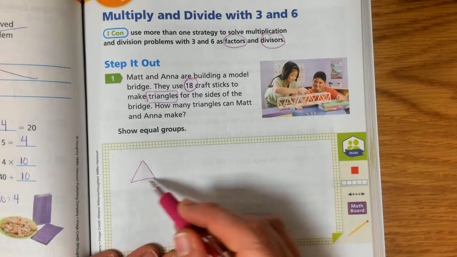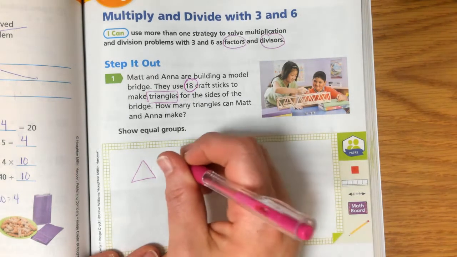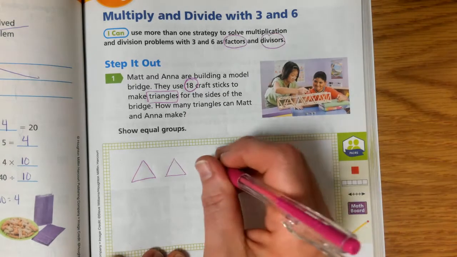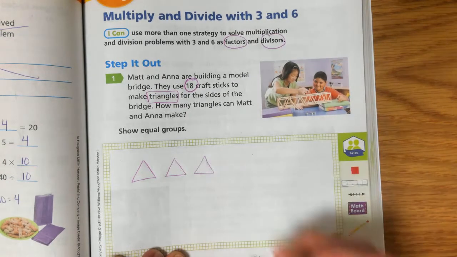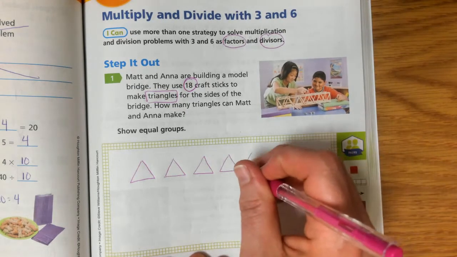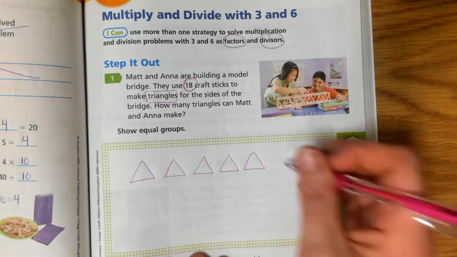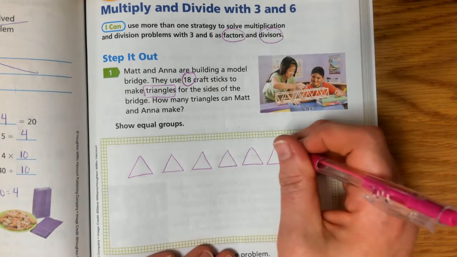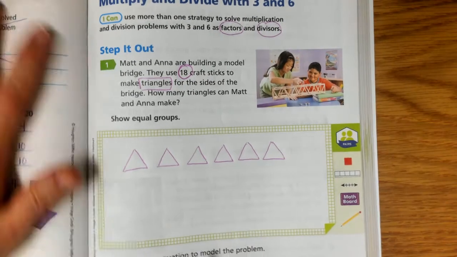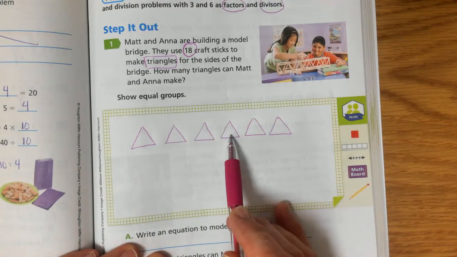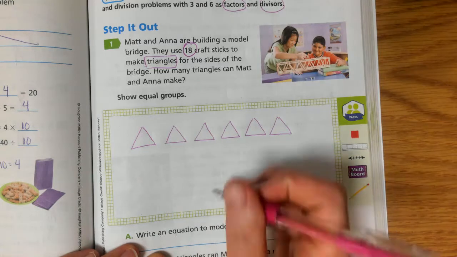So for this one, they used 3, 6, 9, 12, 15, 18. There are our 18 craft sticks. So how many triangles were they able to make? 1, 2, 3, 4, 5, 6 triangles.